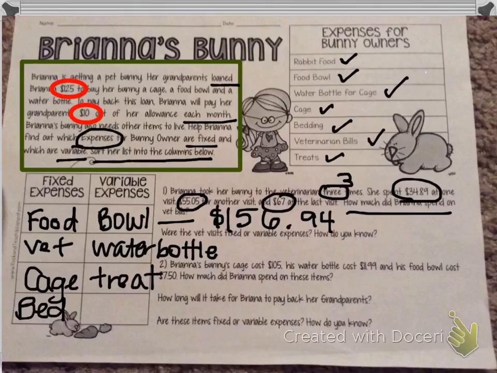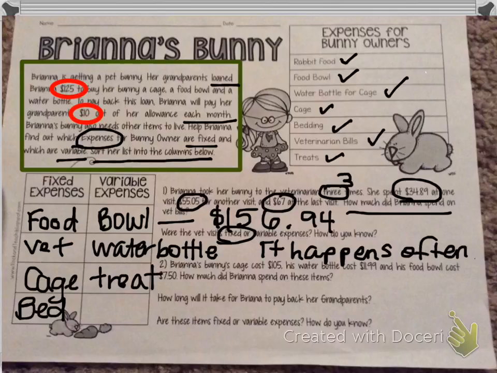Well, since she takes him 3 times pretty much every month, that makes it a fixed expense, even though the price changes just a little bit. And how do you know? We know because it happens often. And it's a regular fixed expense.